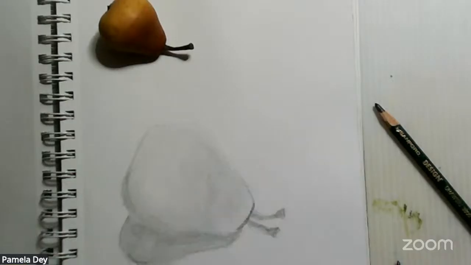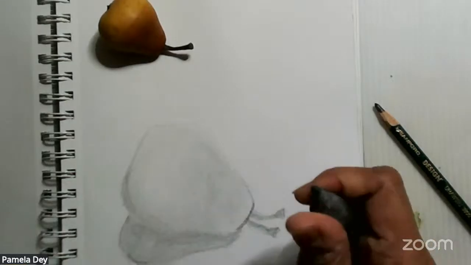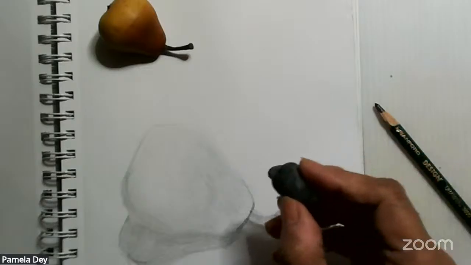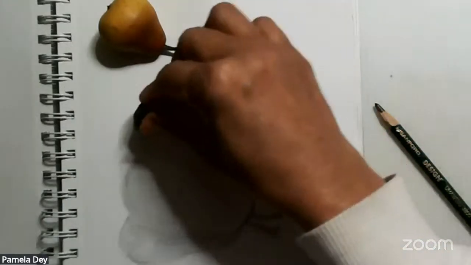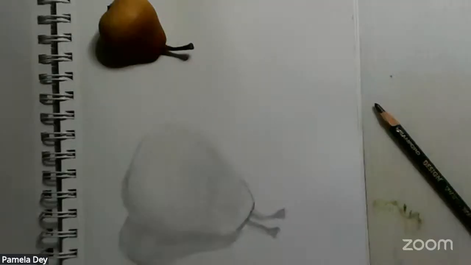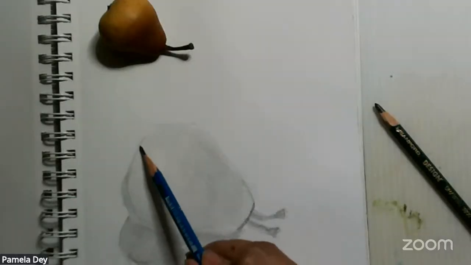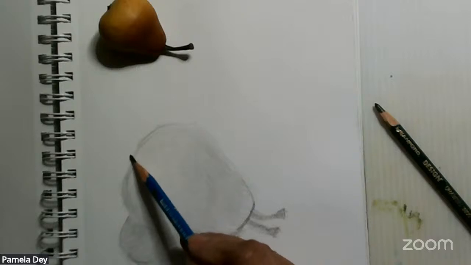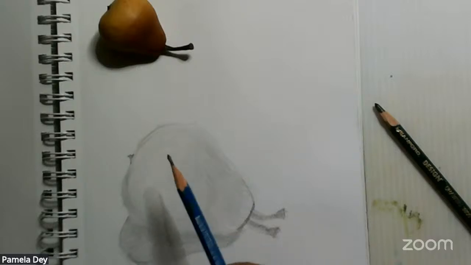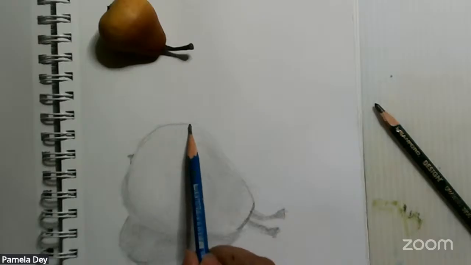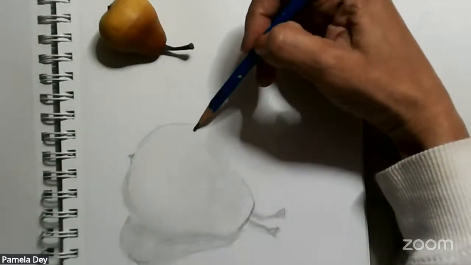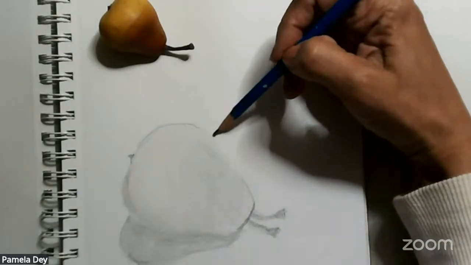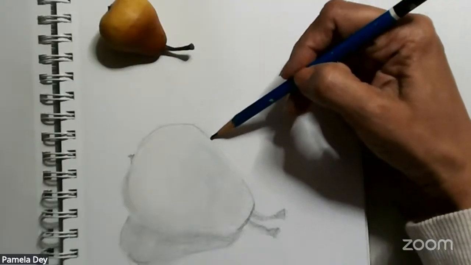Then I'll take my eraser and correct something that I need to correct or put in the highlight. There is no highlight in this case. I don't see any strong reflection of light or anything, okay? I'm just correcting my shape of the pear a little bit more.